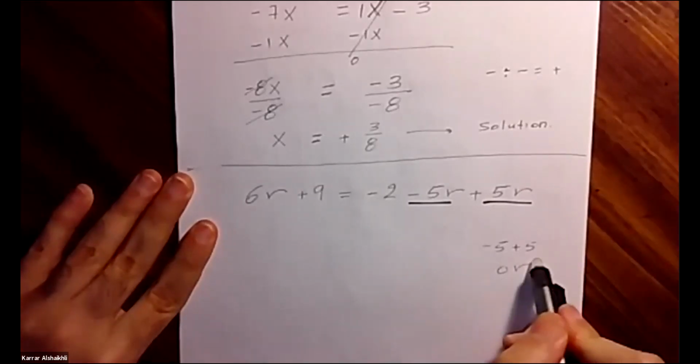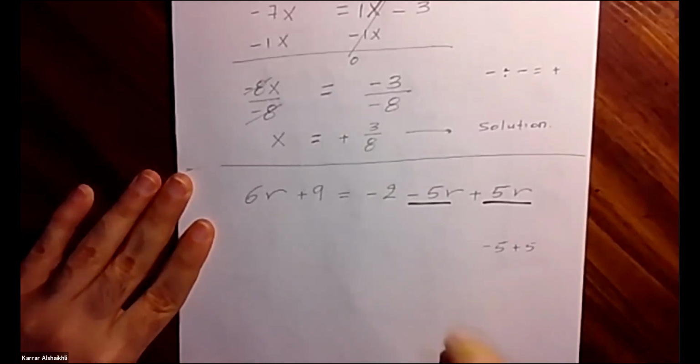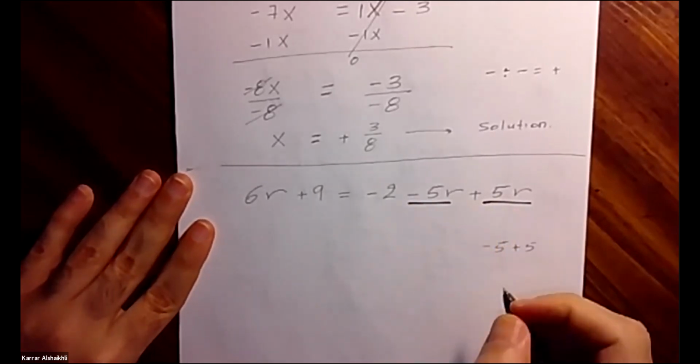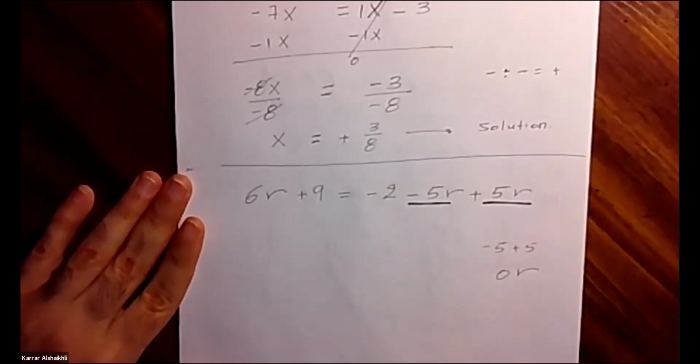One second, step by step. When we combine these together, it's going to be 0 R, right? Yes or no? No, because you have nothing left. Perfect. But before, I need to do it step by step so you can understand the whole thing.